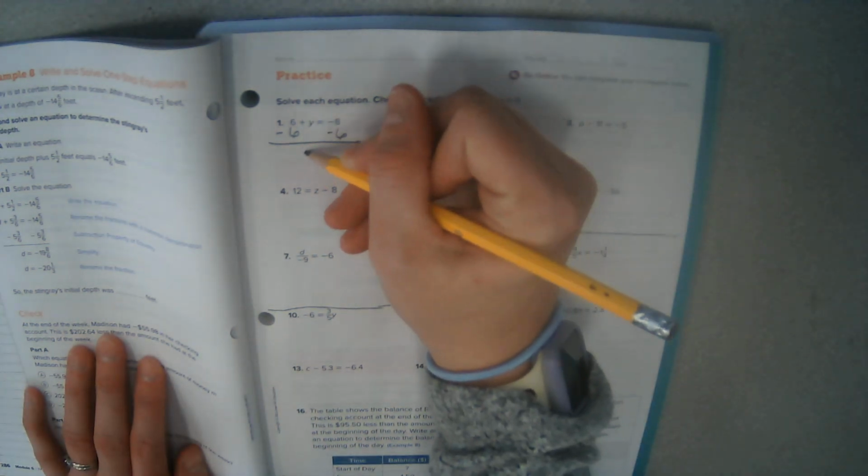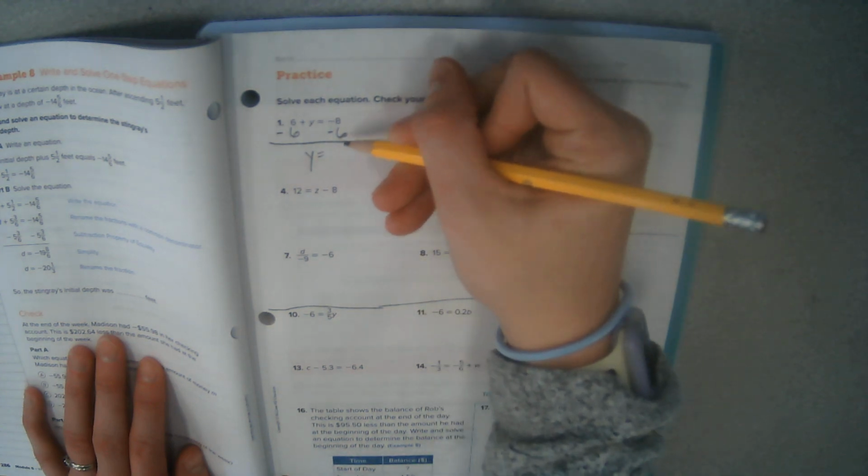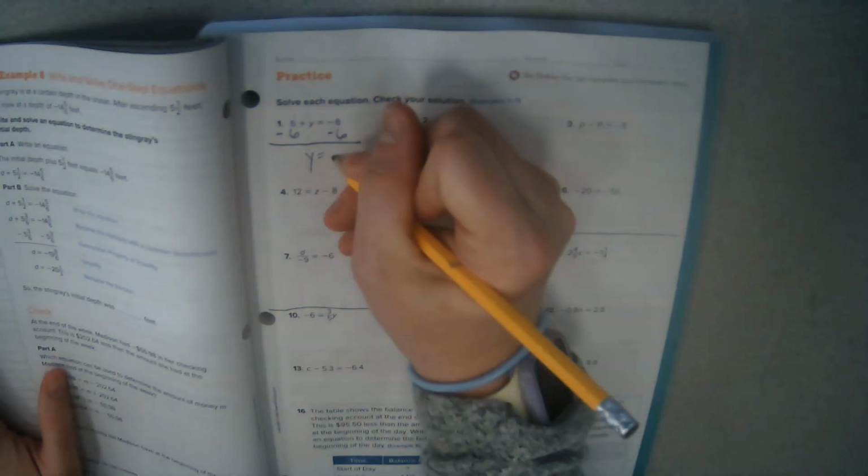Perfect. All right, so we have y is equal to, our signs are the same. What's 8 plus 6? 14. And it is negative. Good.